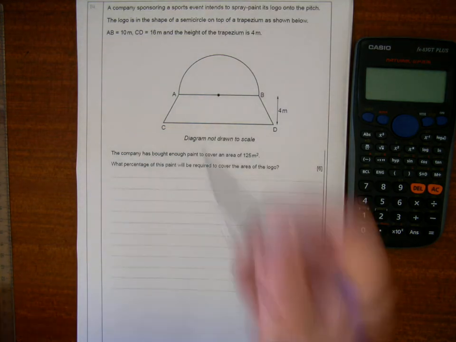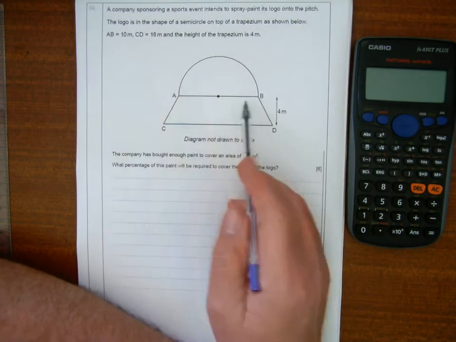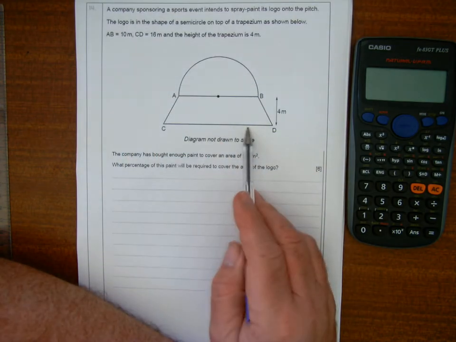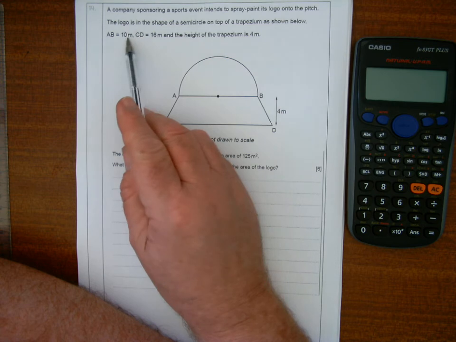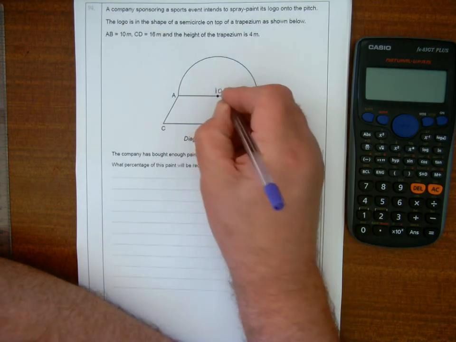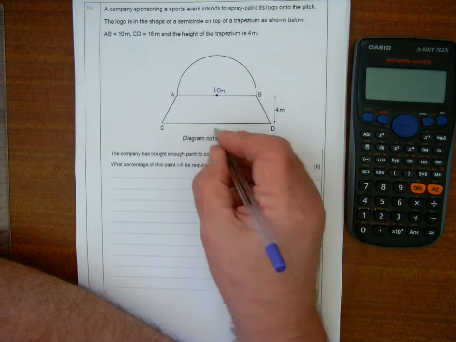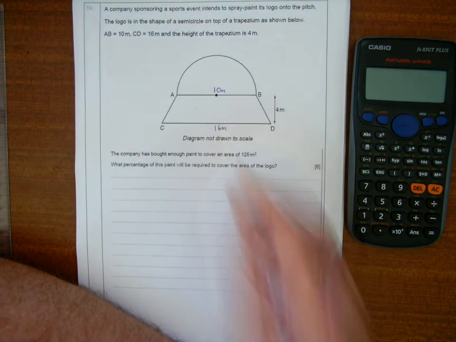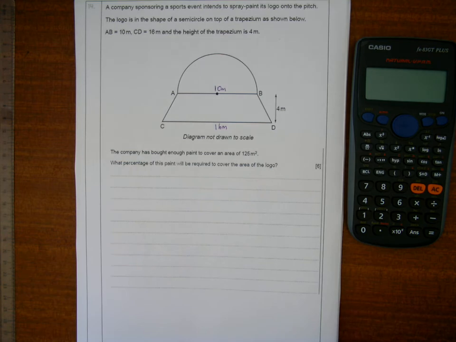Okay, so if we read, we can see there are lengths given in the question which aren't on the diagram, so it's important to read as well as just look at the diagram. So AB is 10, so that's 10 metres there, and CD is 16 metres. So I've now got all the dimensions I need for the area of the trapezium.